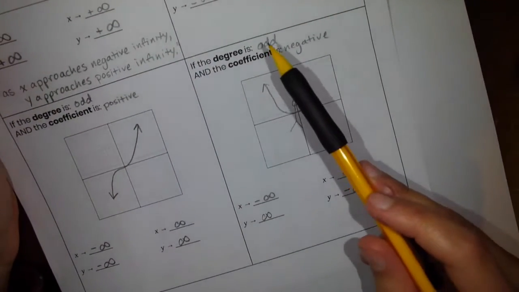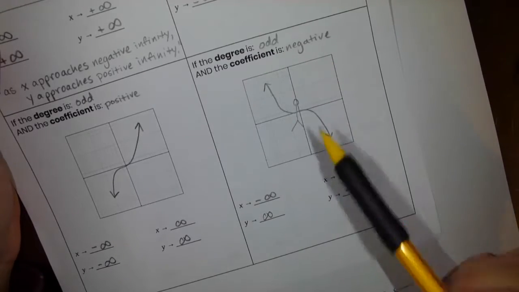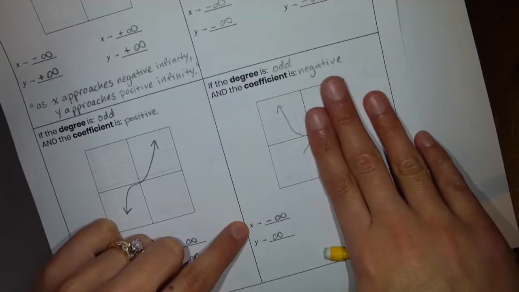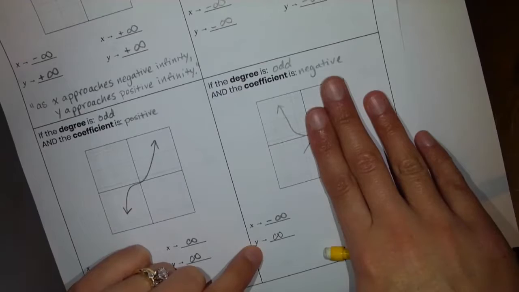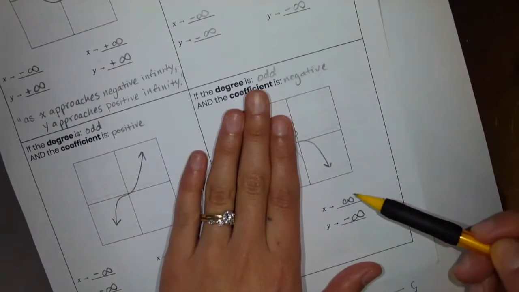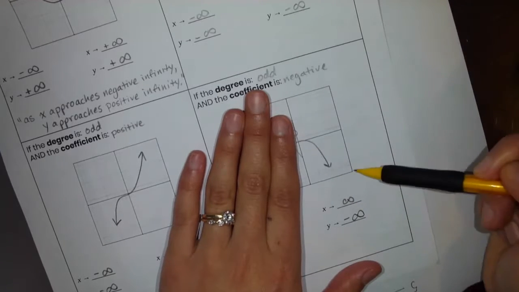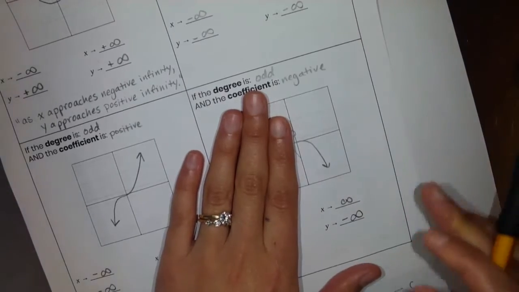Okay, so that's why when we have an odd degree and the leading coefficient is negative, the left side of our graph goes up. So as x approaches negative infinity, that's our left side, y approaches positive infinity, y goes up. If we look at the right side, so as x approaches positive infinity, we go down. So down is y is our negative infinity, and x to positive infinity is our right side.